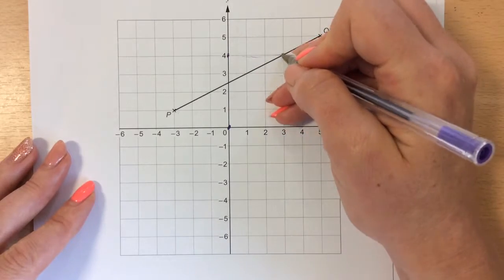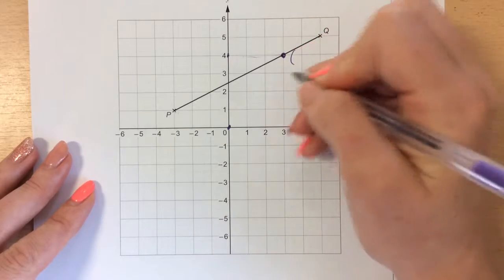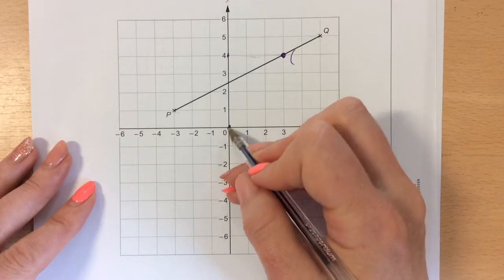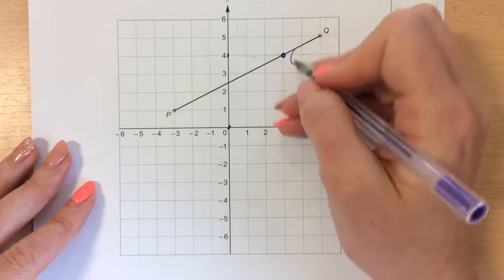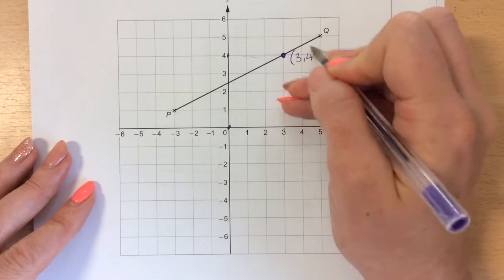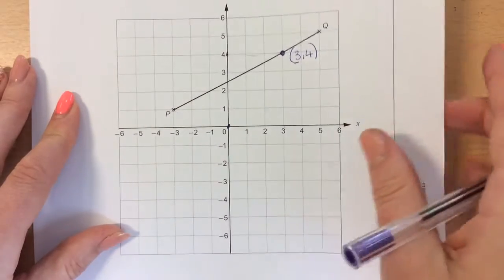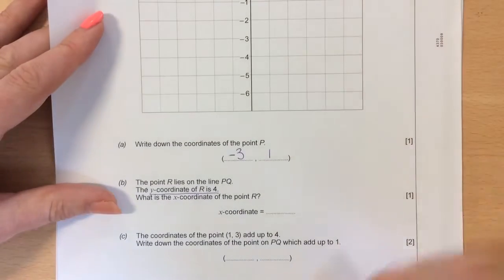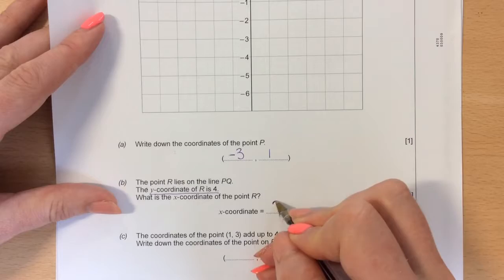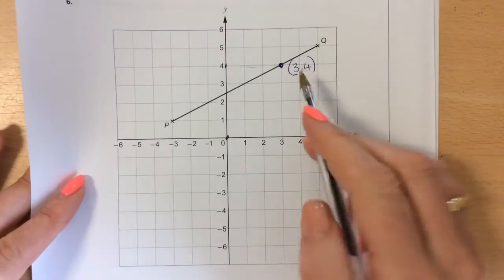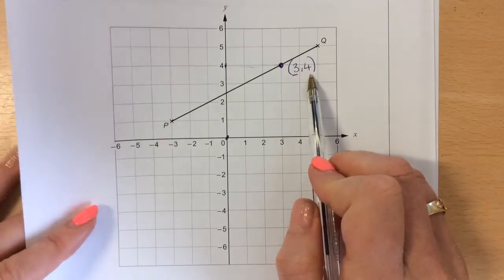Oh, there it is. Now, what's the coordinates of that point? Well, if we're going from there, it's 3 across and 4 up. So the coordinates are 3, 4. And all it wants is the x value. So the x value is 3 because the point is 3 across, 4 up.